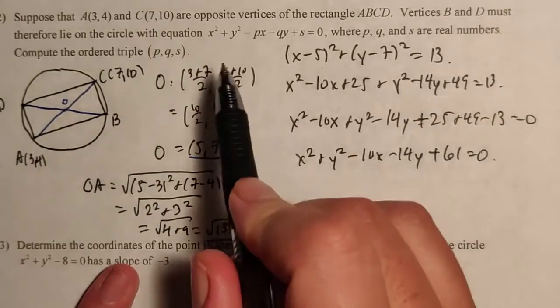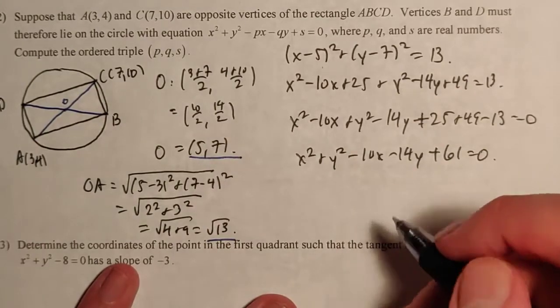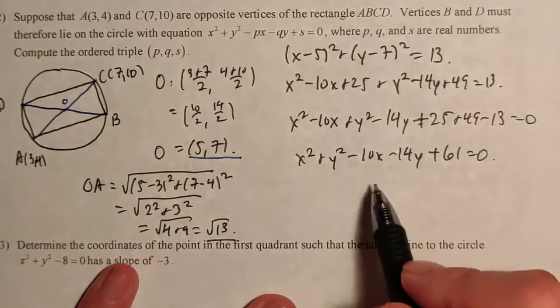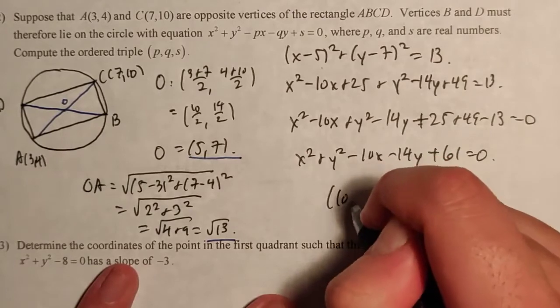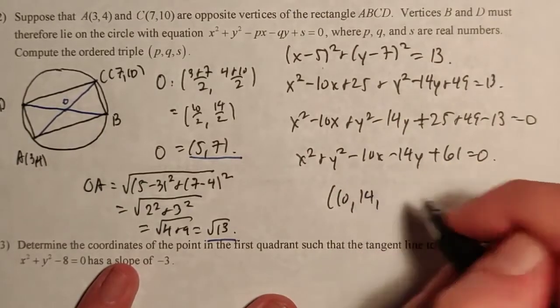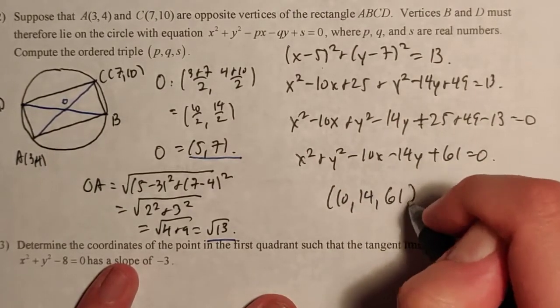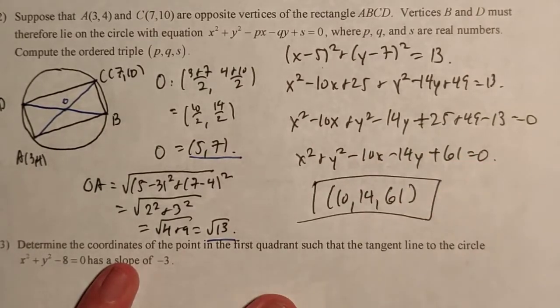And we note that this matches with the form here, right? So now it's pretty easy to read what this is. Therefore the ordered triple is just p equals minus 10, q is minus 14, and s is 61. So that's number 2.